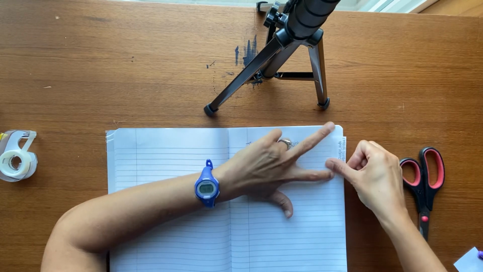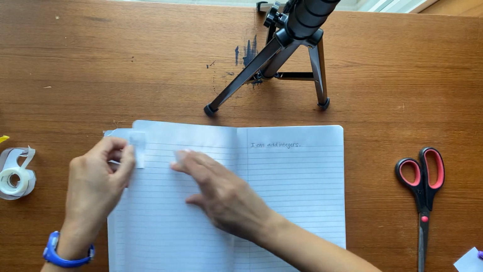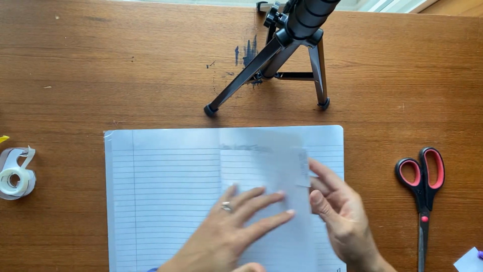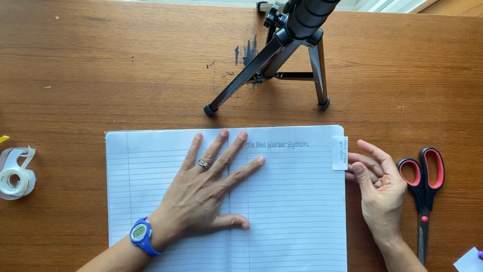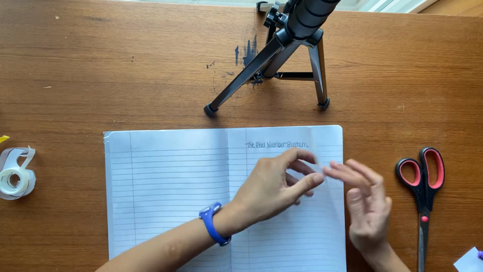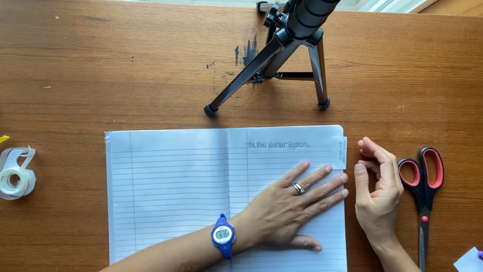I could put a little piece of tape here, or if you have glue stick, that's great. And then you're going to do that on the other side so it sticks. Another great tool to use is that if you have Post-its laying around, that's another great idea. It's already sticky on one side and you could throw a little bit of tape on the other. Remember, this is optional, so if you don't want to do it, that's okay.